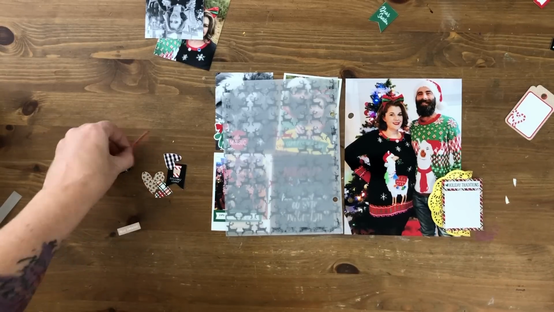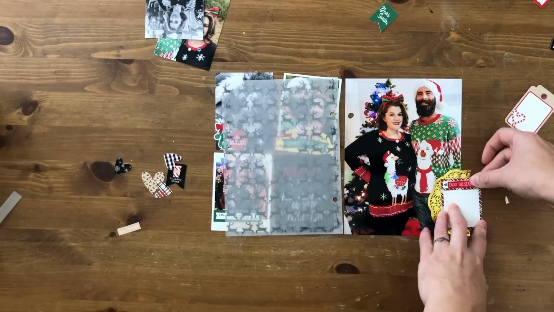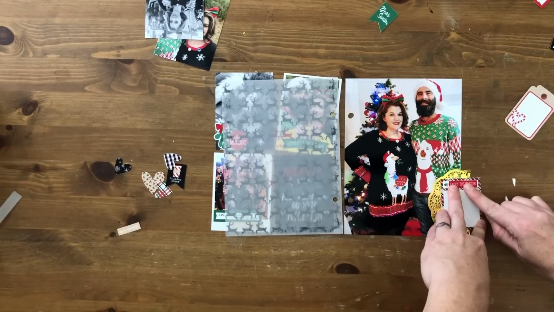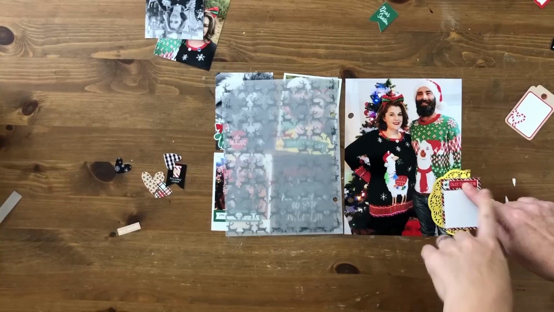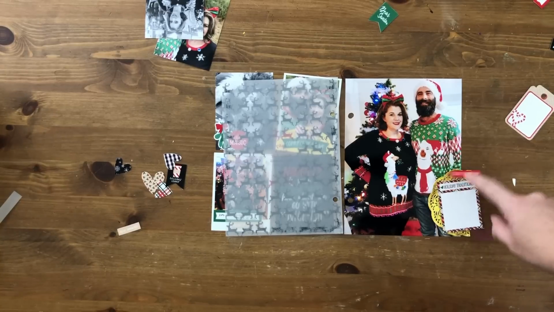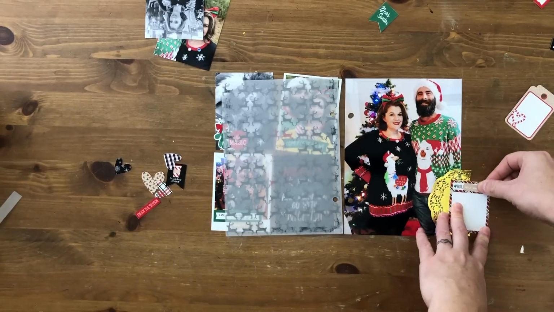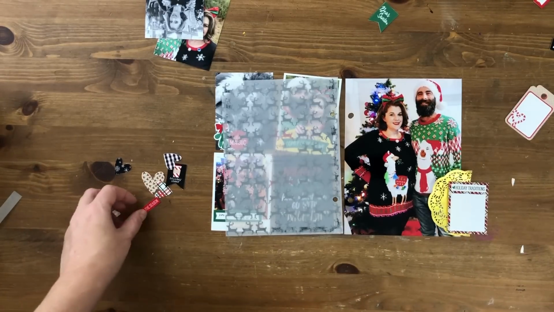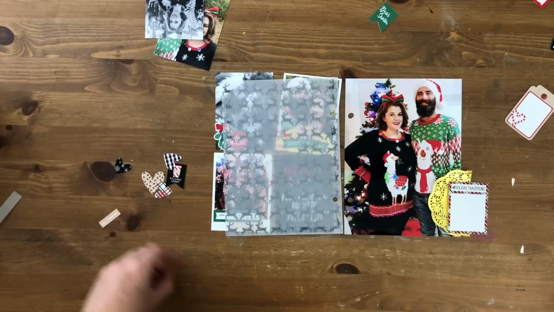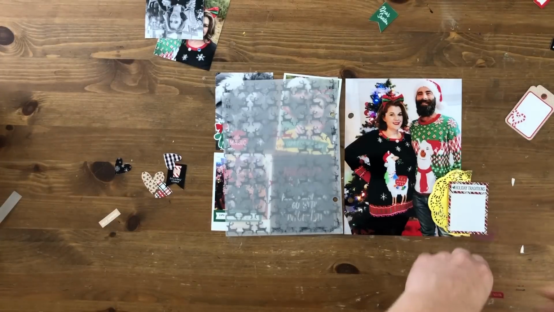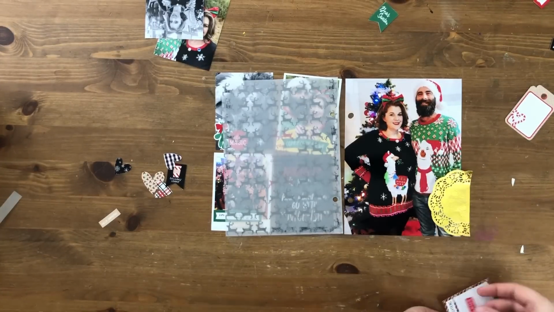Maybe instead of holiday traditions. Oh, it's just slightly too small. I could add something here though to cover that up. Our ugly sweater is certainly gonna be too small. I think I will add just like a little heart or something like that and cover up this holiday traditions.